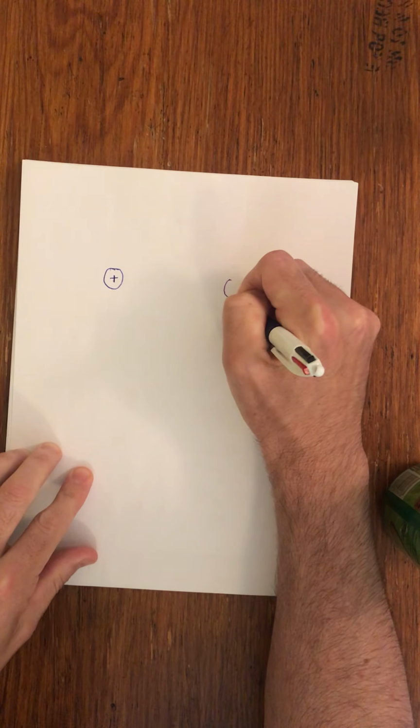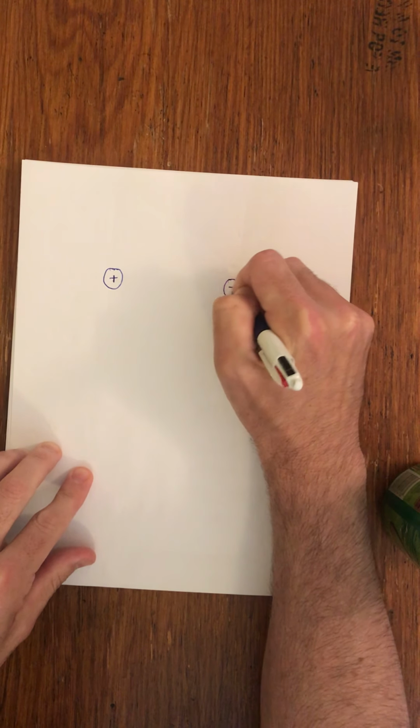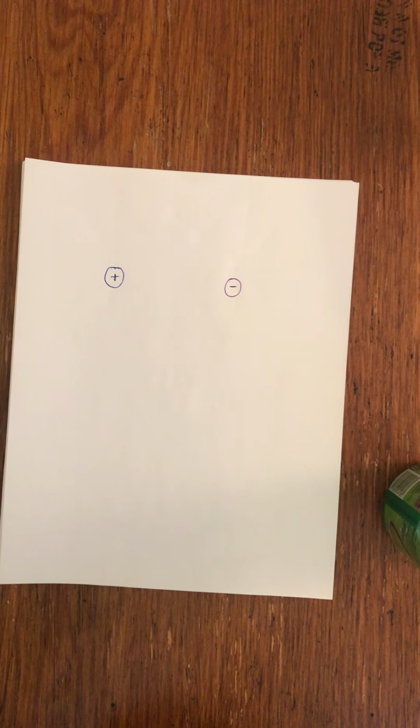You might want to use multiple colors as well. And that's going to be our negative. And so I'm going to have multiple fields at the same place at the same time, and then in red, I will draw the superposition of those two vectors. So what we're doing is drawing individual electric field vectors and then going for the superposition.